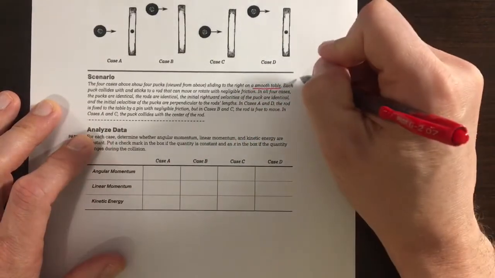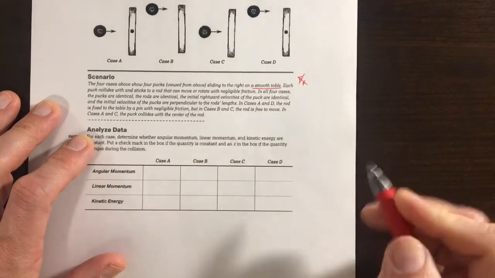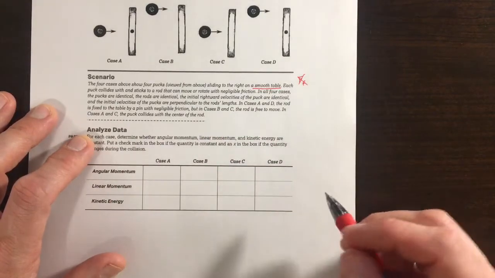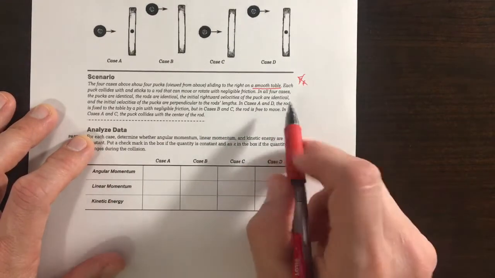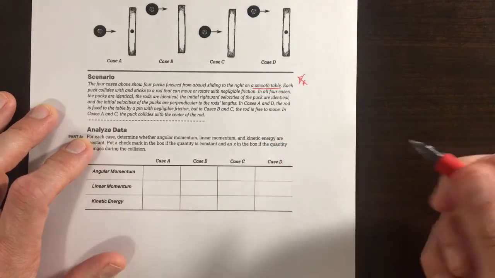All right. So first of all, smooth table. What that indicates is that there's no force of friction as it's sliding. So that gets to the language of trying to say that there's no outside force acting on it, which is what is necessary in order to have a conservation of momentum.